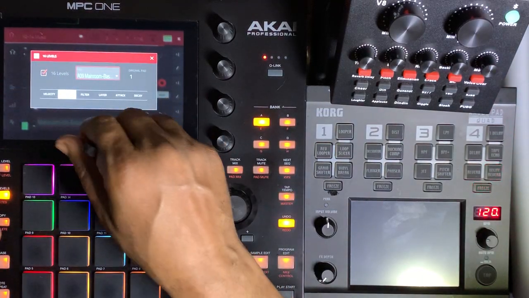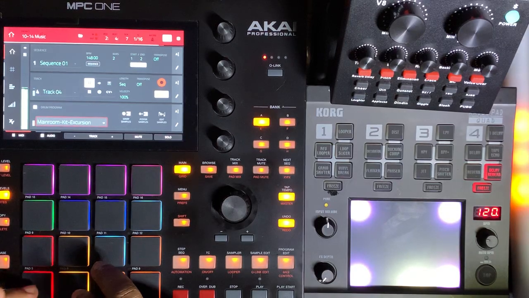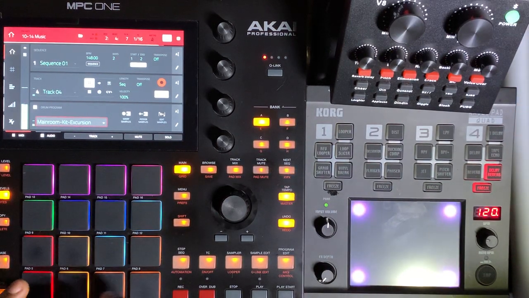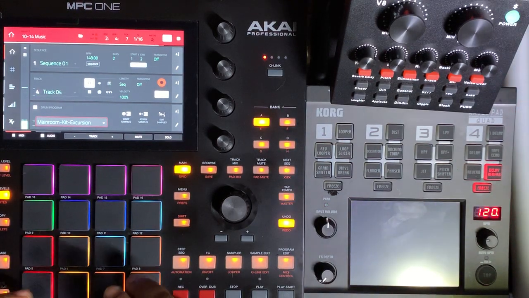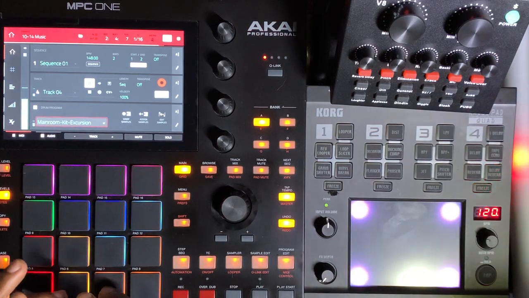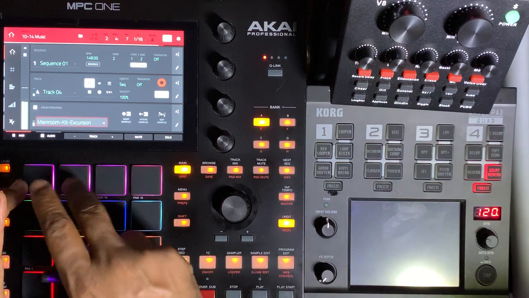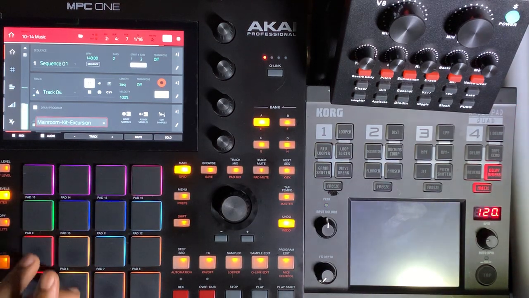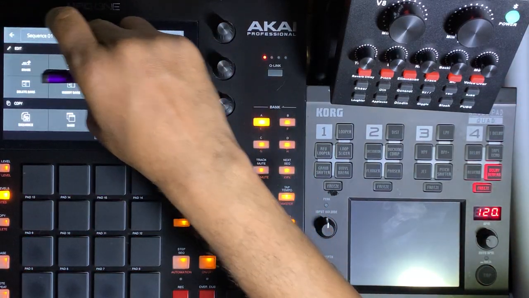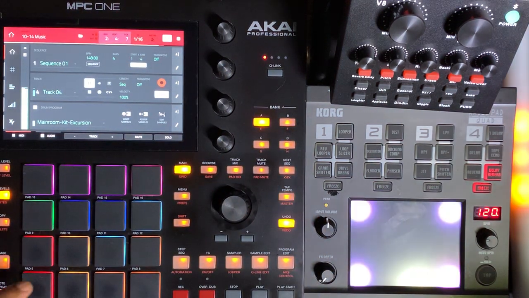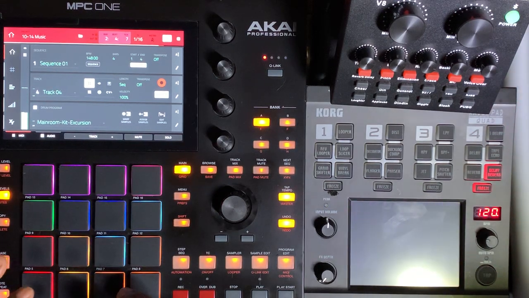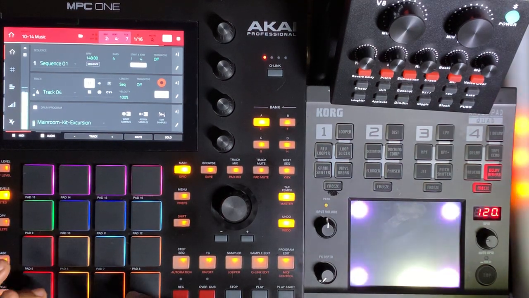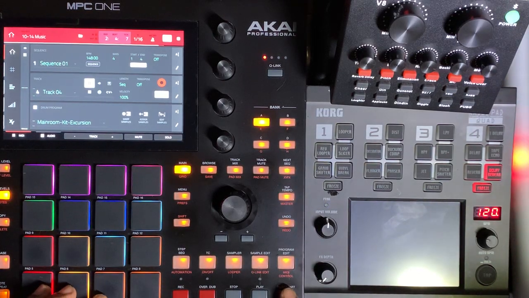Level you baby, maybe tune, do it. Maybe we'll extend the bars and do... all right, there's something there.